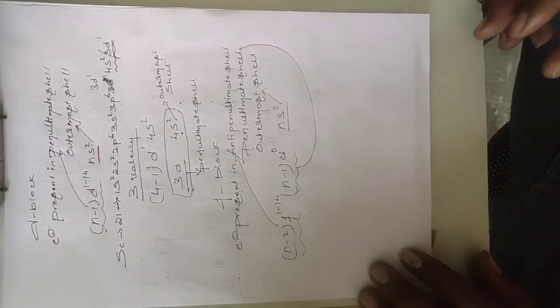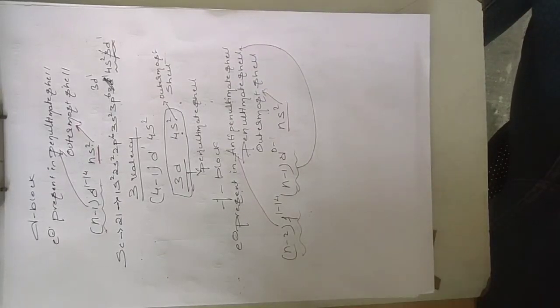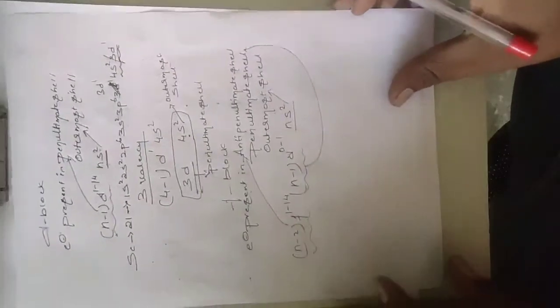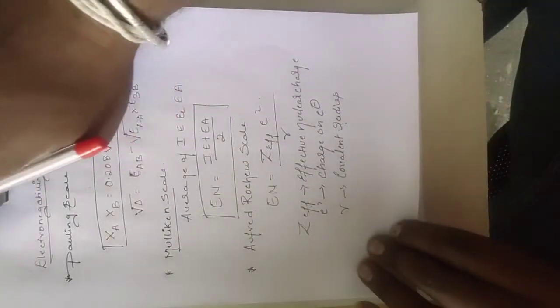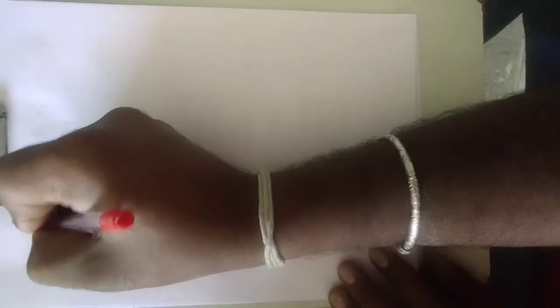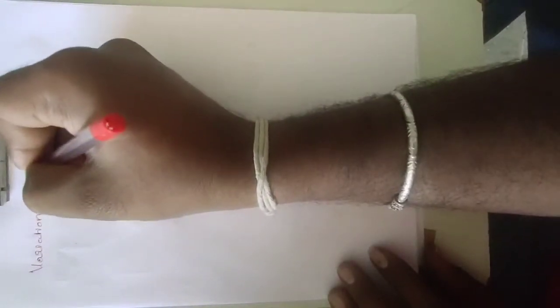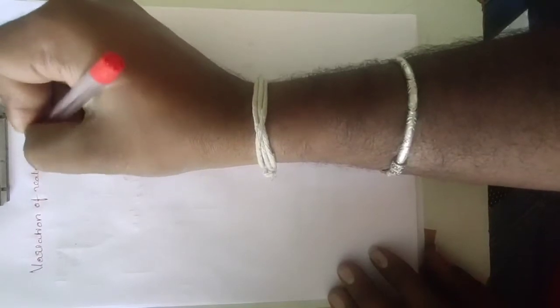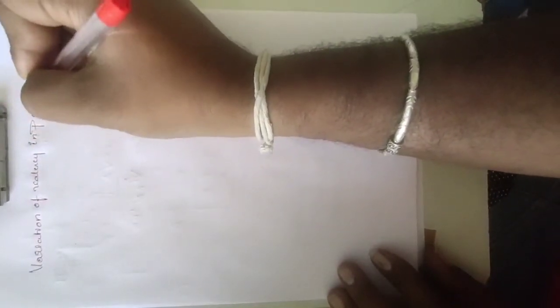Now we are going to discuss variations of valency in the periodic table. The table is nothing but groups and periods.